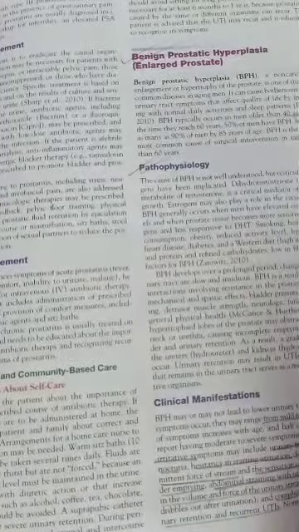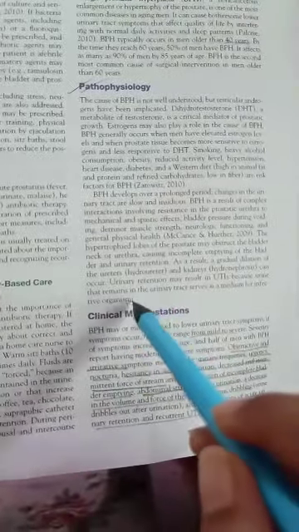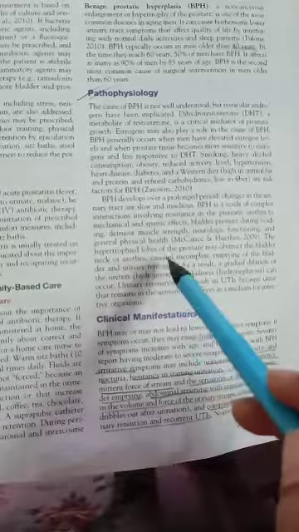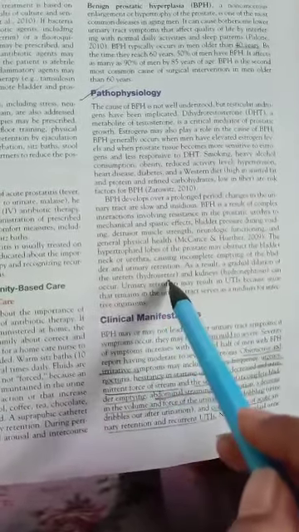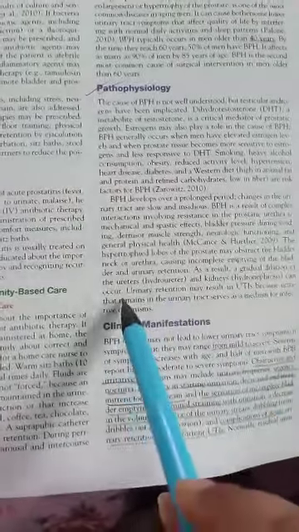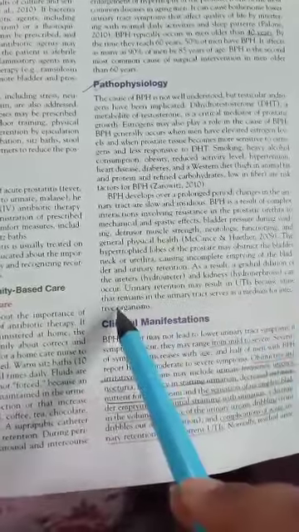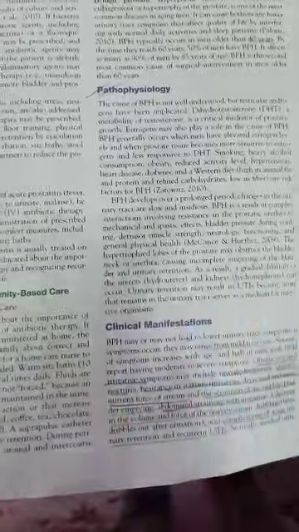Okay, so that will cause benign prostatic hyperplasia. Then when there is benign prostatic hyperplasia, a gradual dilatation of the ureter and kidney, that is hydronephrosis, can occur. Urinary retention may result in UTI because urine that remains in the urinary tract serves as a medium for infective organisms.